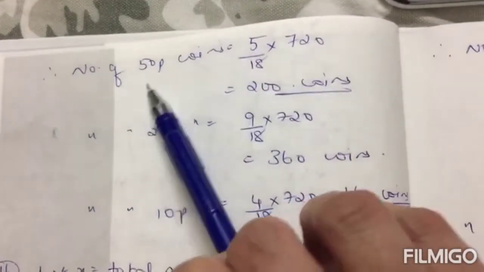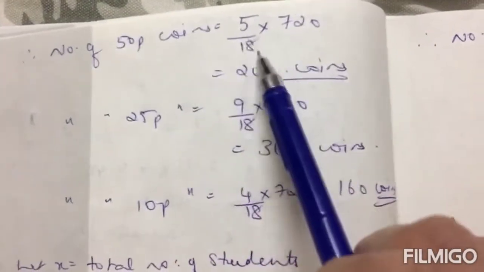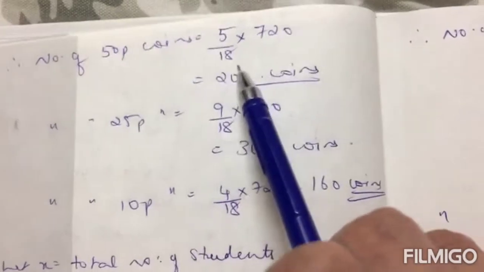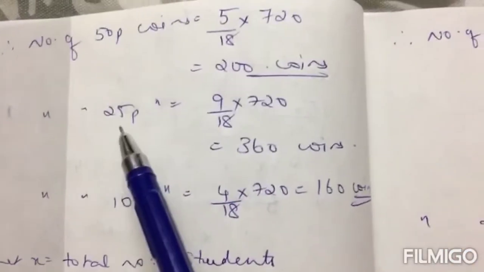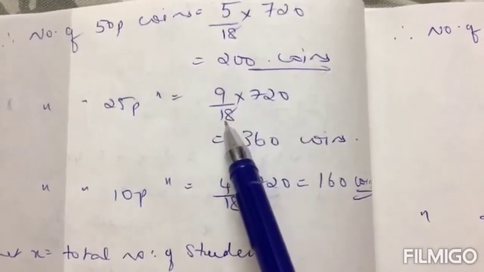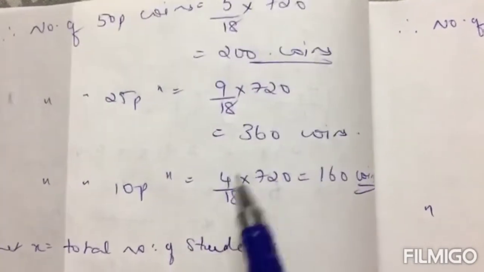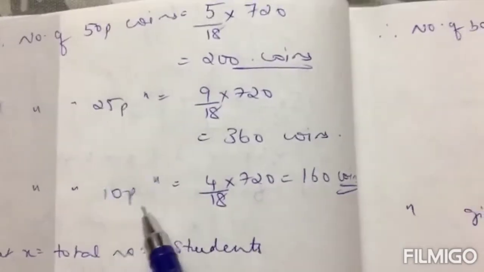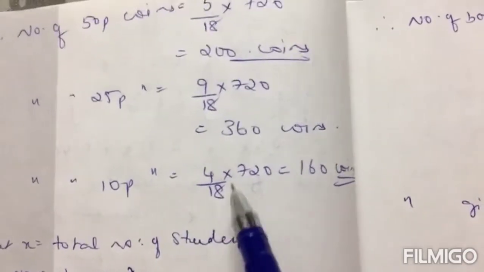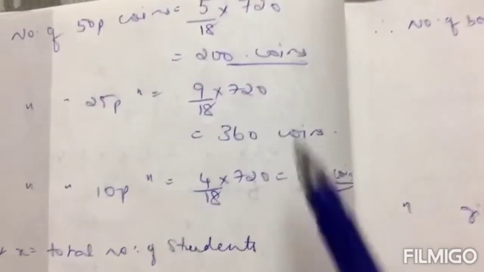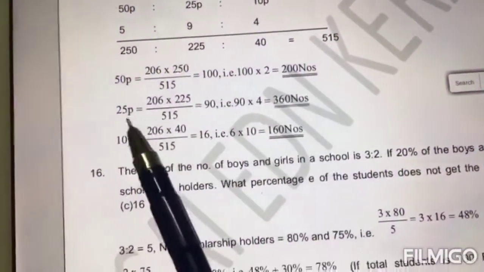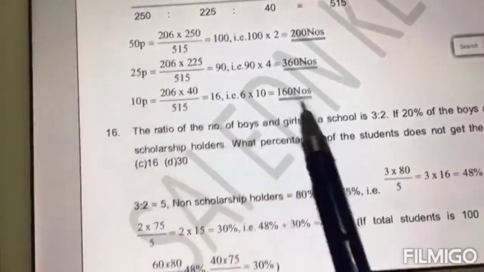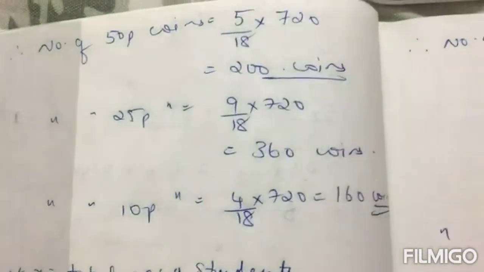All right. Now, if you have x, you can find out the total number of 50 paise coins, which is 5 into x divided by 18, which is 5 into 720 divided by 18, which is 200 coins. Similarly, for 25 paise coins, it would be 9 by 18 into x, which is 720. That will give you 360. Similarly, 10 paise coins would be 4 by 18 into x, that is 720, which will give you 160 coins. So, let's see if we are right. Yes. 200, 25 paise, 360 and 10 paise, 160. That's exactly what we got.